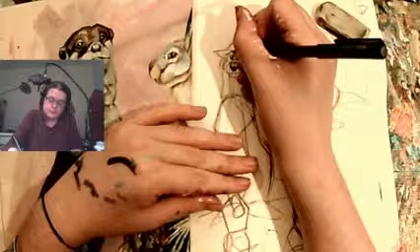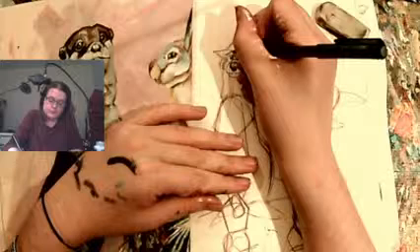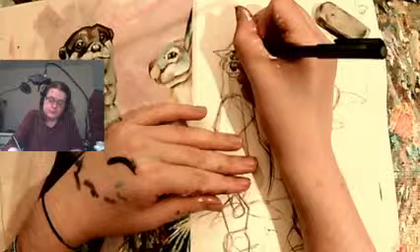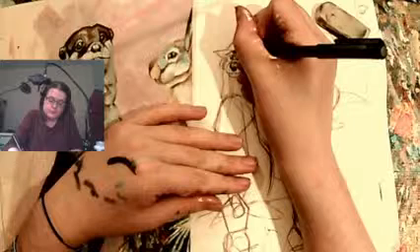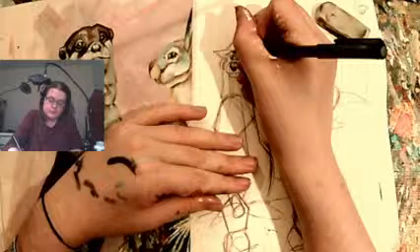I think the main way to make him not look too bearish is to flatten out the top of his head a little bit. I'm going to ignore the hat for now.